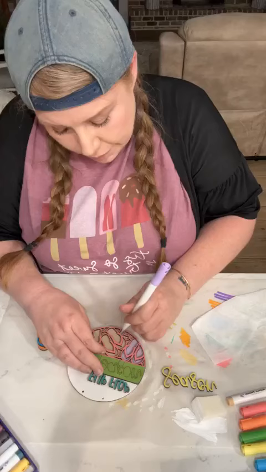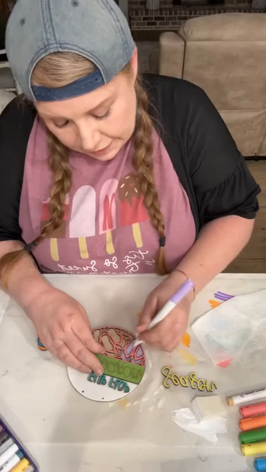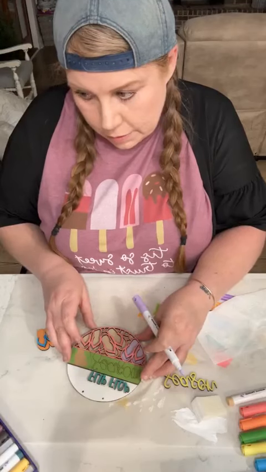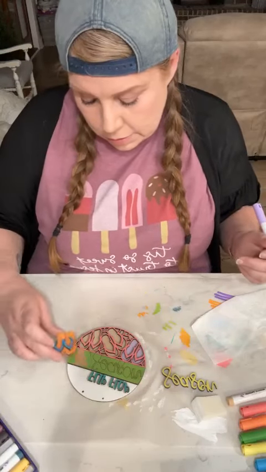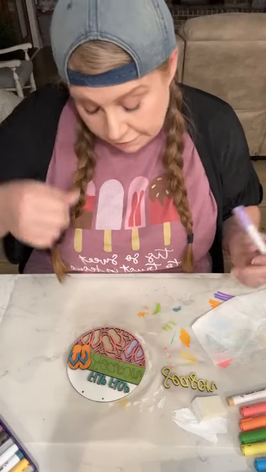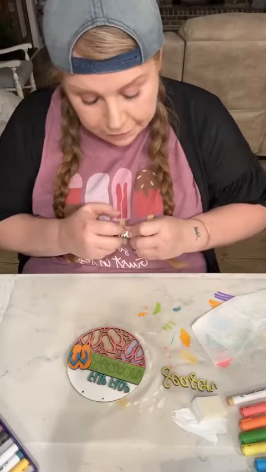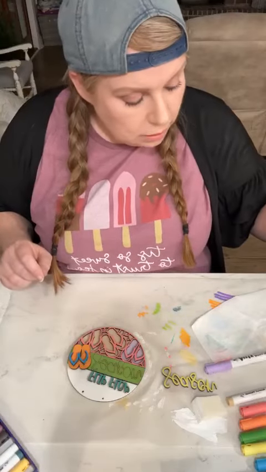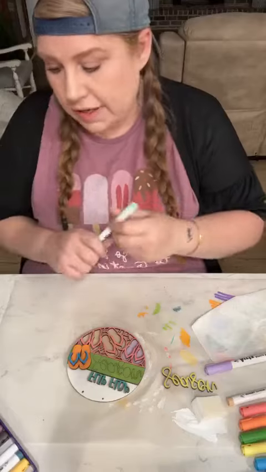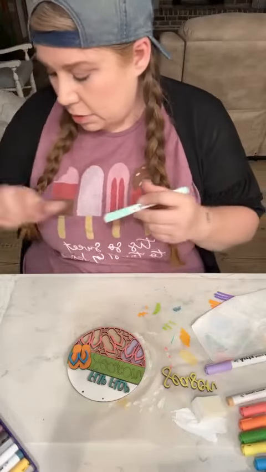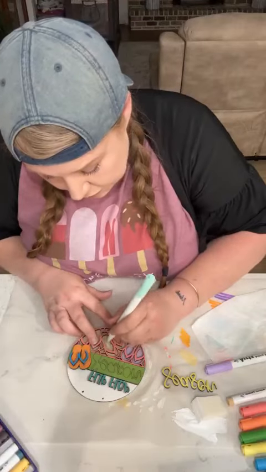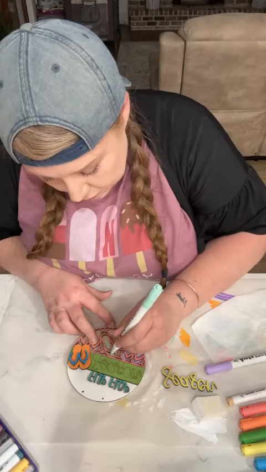I kind of like the brown in these little openings, but then I like a different color of a flip-flop. I mean, after all, I do want it to be colorful. So I do like that purple there. Let's do this color. It's like a minty color. And I'm going to do it right through here.